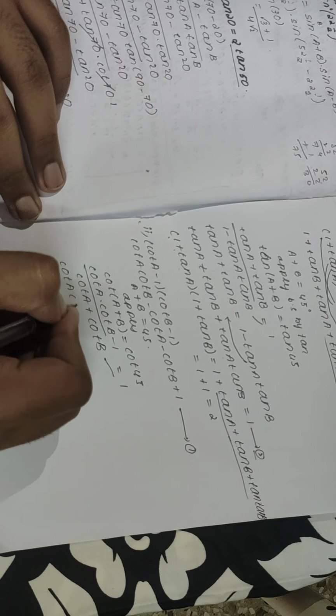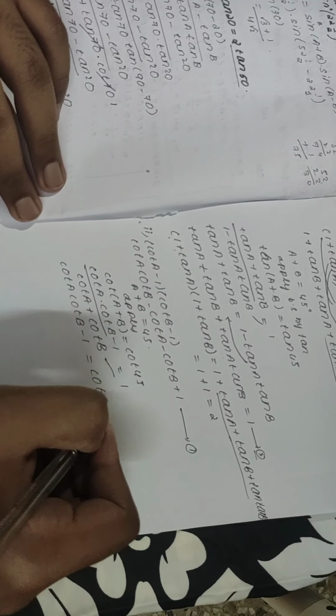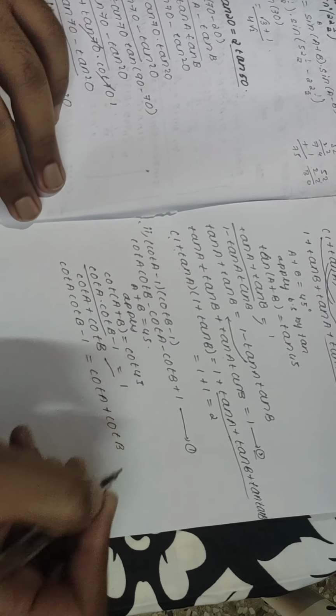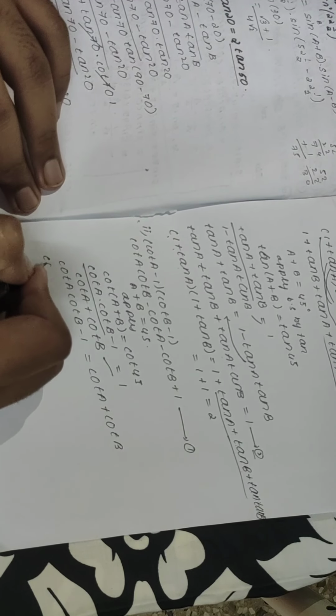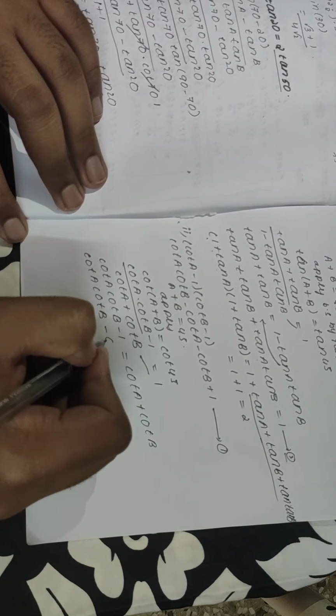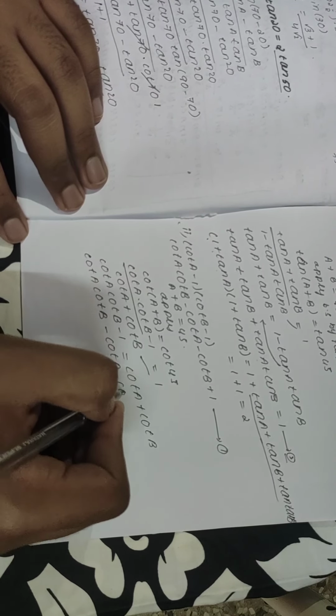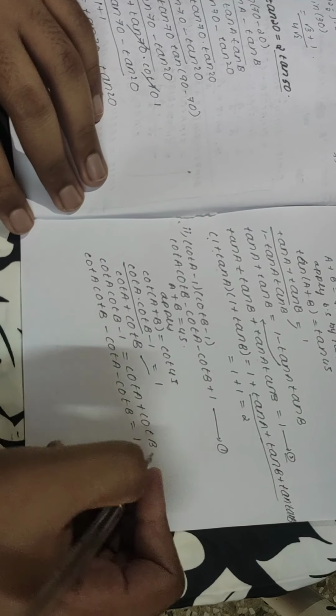Cross multiply it. So cot a cot b minus 1 is equal to cot a plus cot b. Take this cot a cot b to this side. So cot a cot b minus cot a minus cot b is equal to 1. Take this one to the RHS.